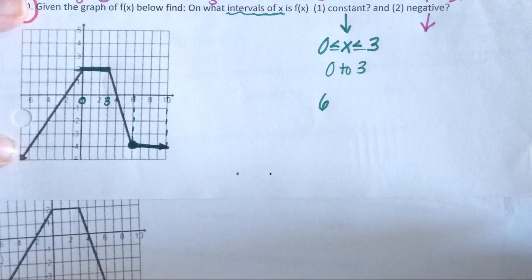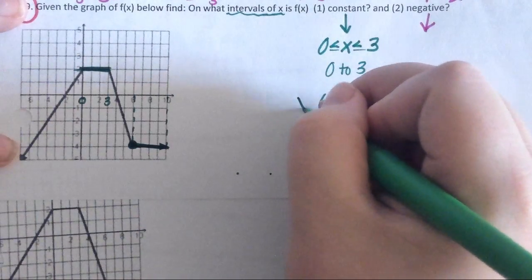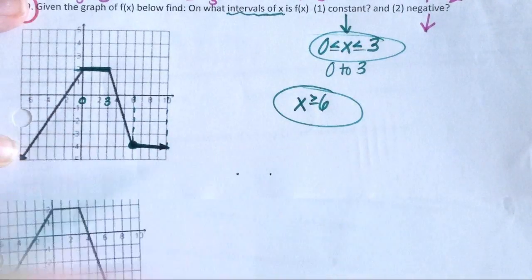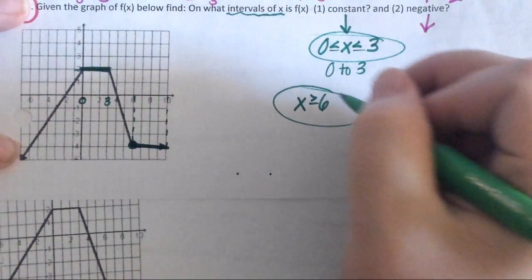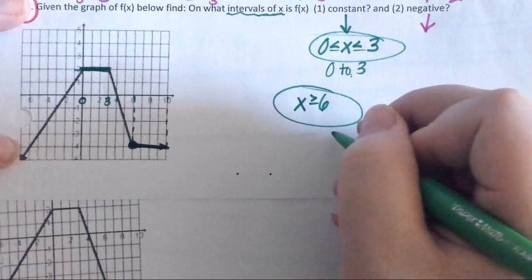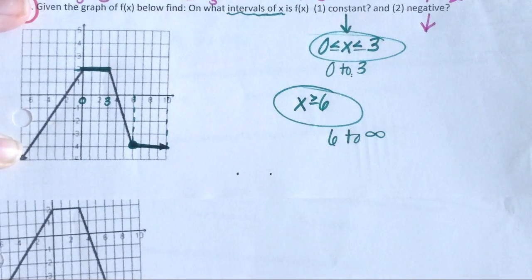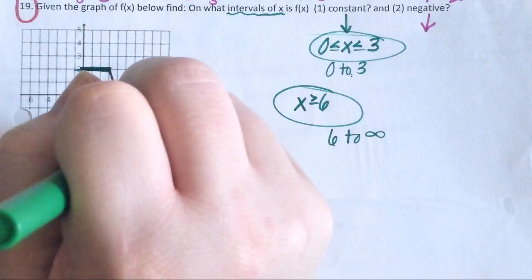And what do the arrows mean? That it keeps on going forever. So basically, as long as x is greater than 6, that's another area where it keeps on being flat. So from 0 to 3, and then if you liked writing it like this, I would say 6 to infinity. We don't know when it ends. 6 to forever. It stays flat.